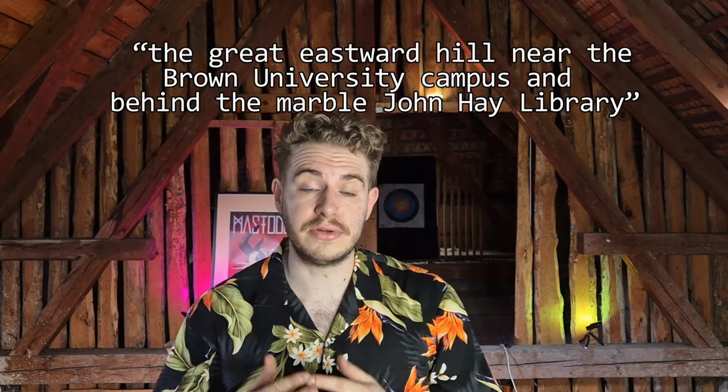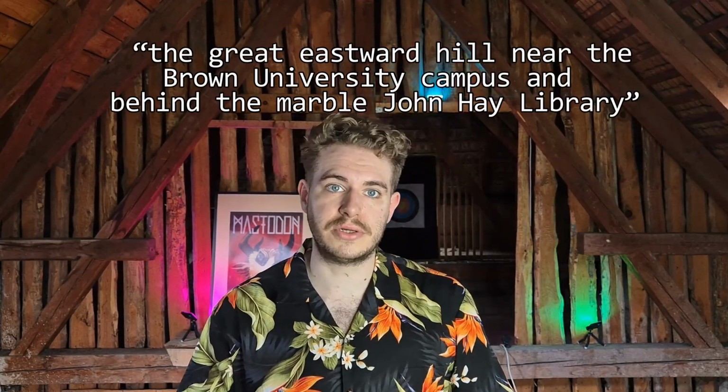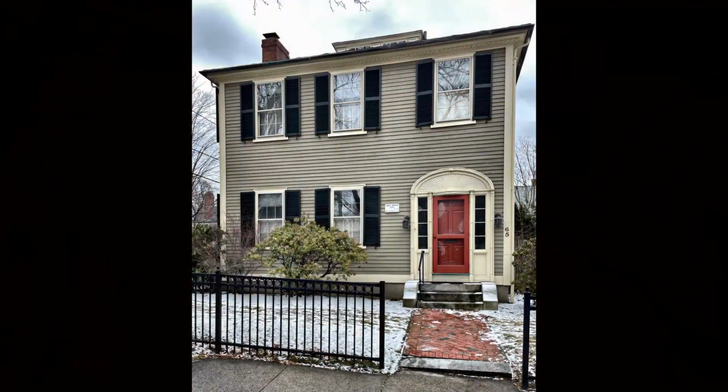It is winter of 1934, Providence. Robert Bloch takes up residence in the upper floor of a venerable house off College Street, on the great eastward hill near the Brown University campus and behind the marble John Hay Library. Side note here, this house is actually the Samuel D. Mumford House, which was originally built in 1825 at 66 College Street in Providence, and Lovecraft actually lived there, in the room that is described in the story. It was actually his final residence.